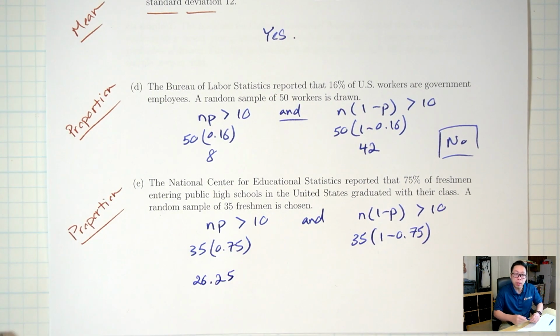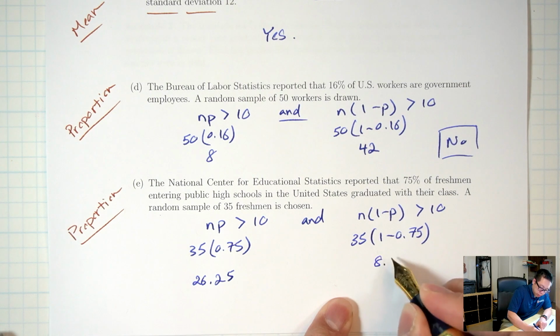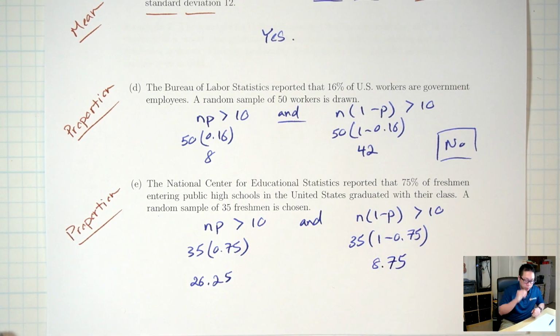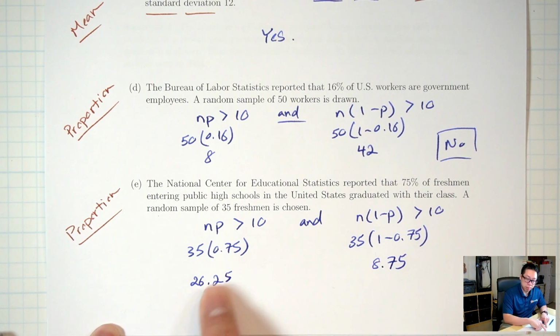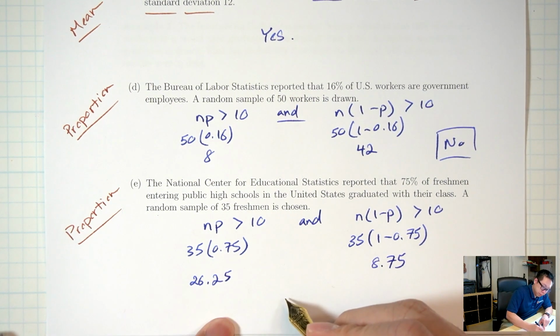And then 35 times 1 minus 0.75 is 8.75. Okay, both of these need to be bigger than 10. This is good. This is not. Okay, so again, this would be a no.